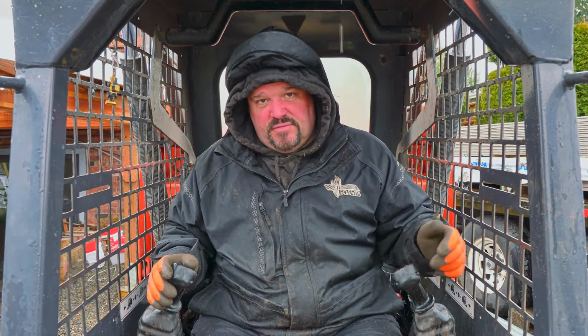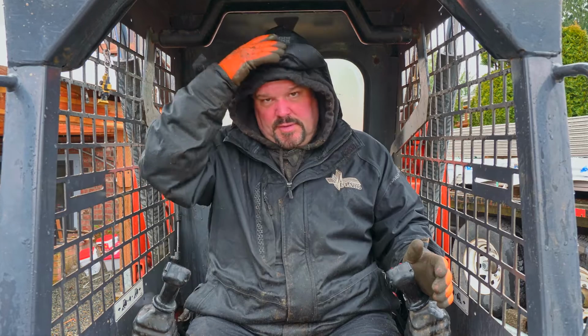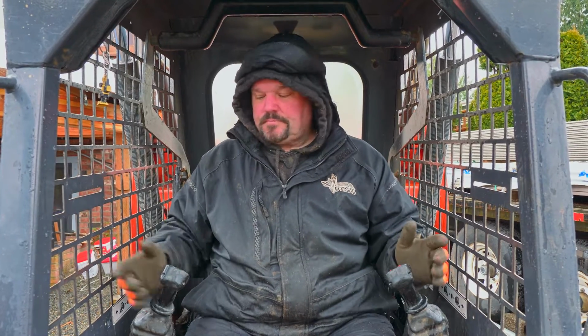A couple cool things about this particular machine. This is a Thomas 153, and I think it's called Muscle. I don't even know if they make these anymore. I bought it at an auction, got a pretty good price on it, had very low hours, and right now it only has 740 hours. I think I bought it with 350 hours or something like that.